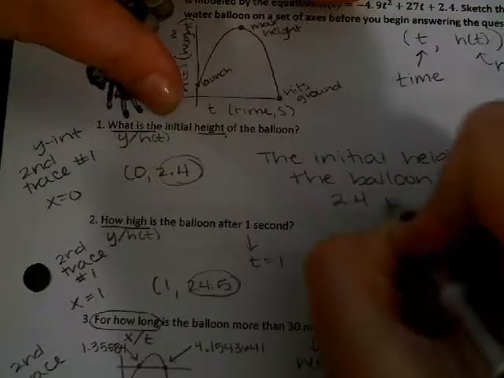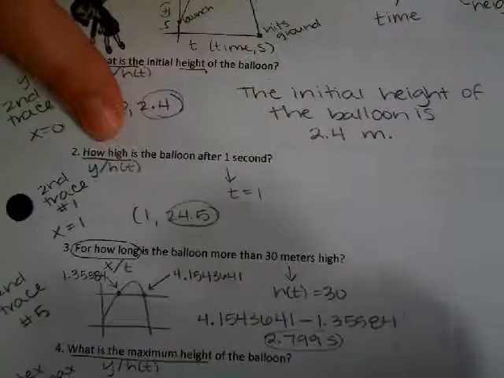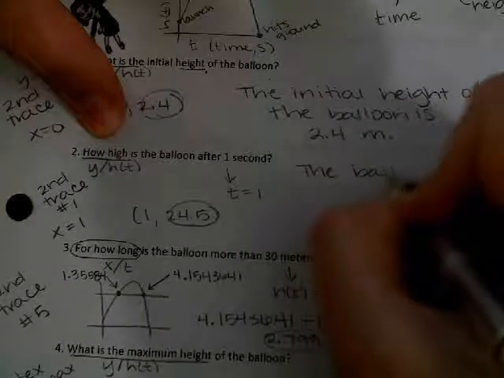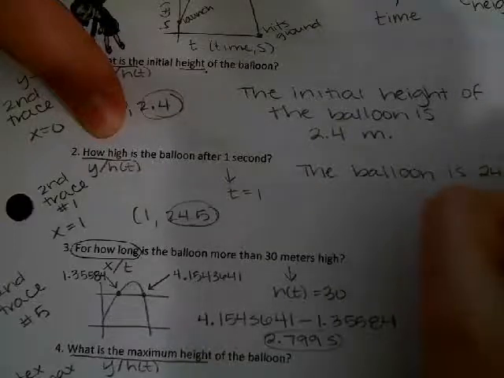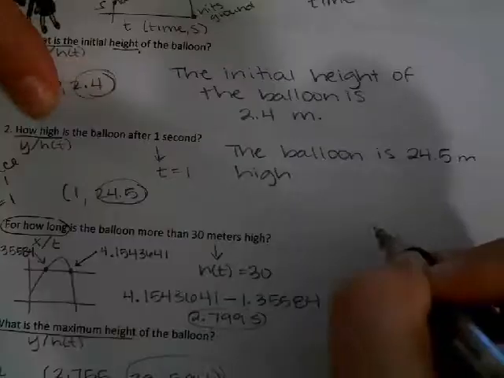How high is the balloon after 1 second? The balloon is 24.5 meters high after 1 second.